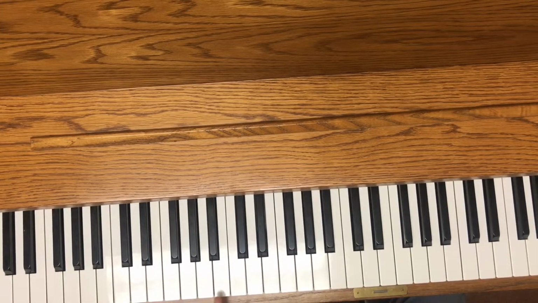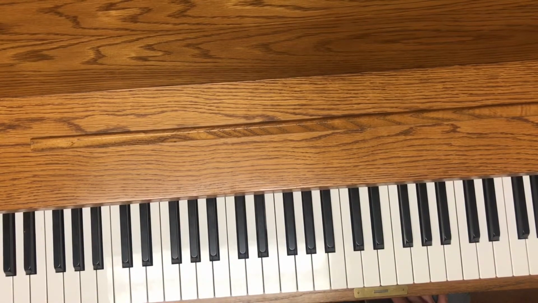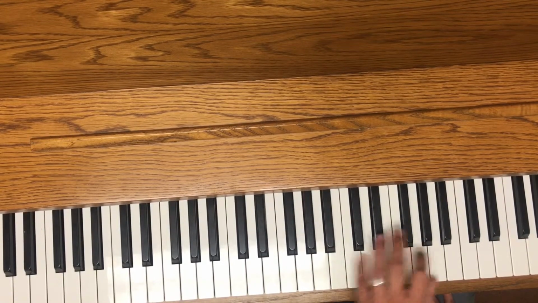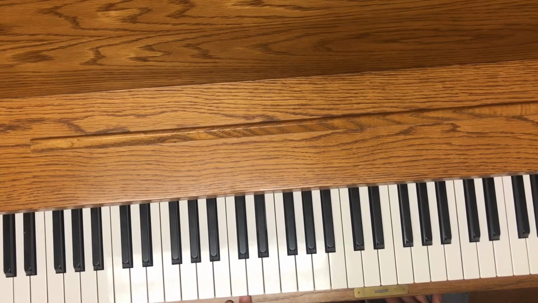And one of the things we could do is keep that 5/1 relationship happening. So we could set this chord up with its own 5. And we could set this one up with its own 5. And so on and so forth until we do a whole bunch of these.